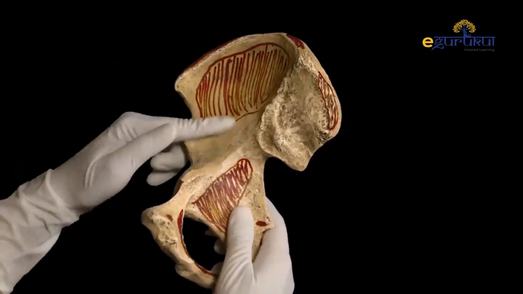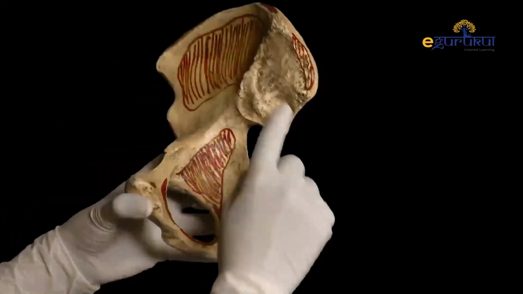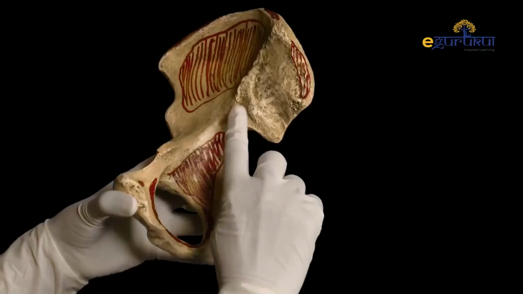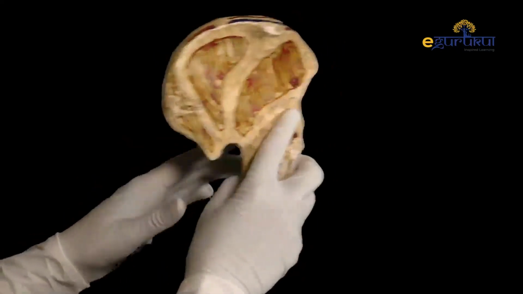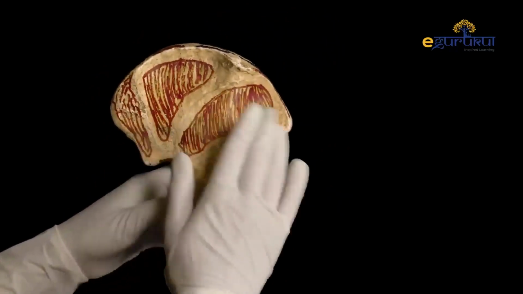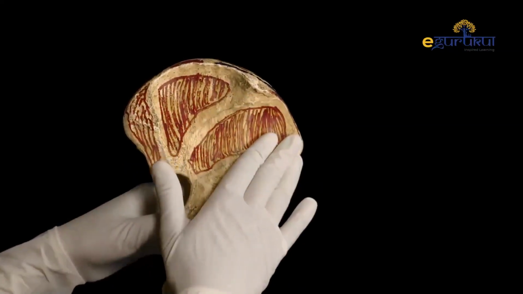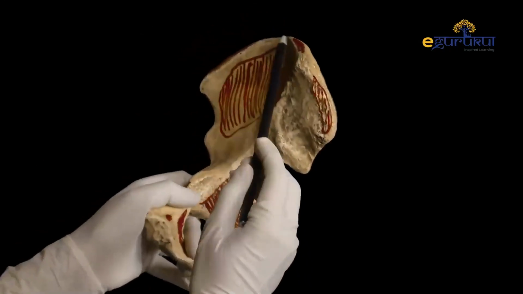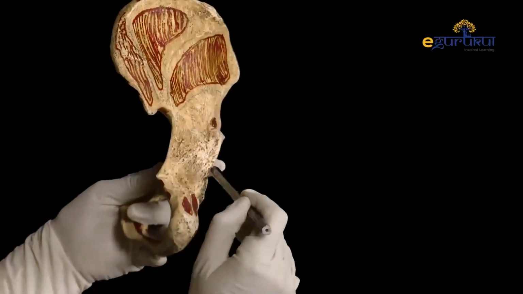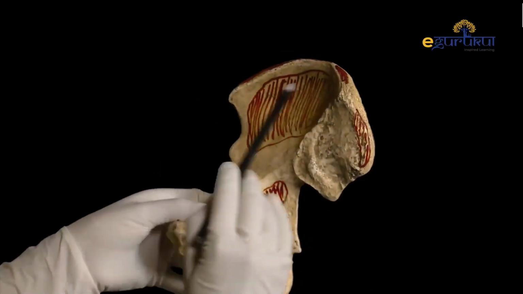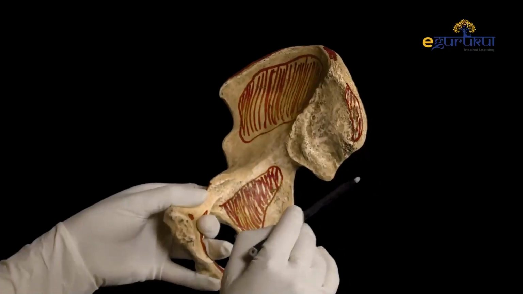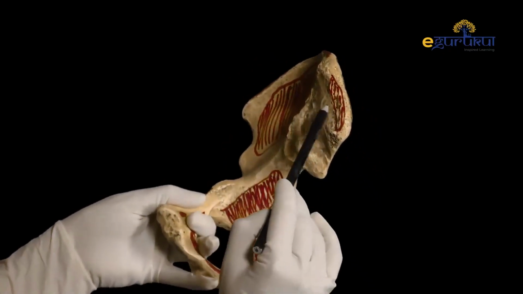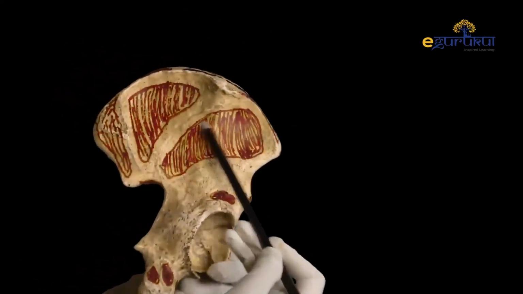In between the anterior border and the medial border, this surface is the iliac fossa. In between the medial border and the posterior border, this surface is called the sacropelvic surface. And in between the anterior and posterior border, this entire surface is called the gluteal surface. So ilium has an upper end, a lower end, anterior border, medial border, posterior border, iliac fossa, sacropelvic surface, and the gluteal surface.